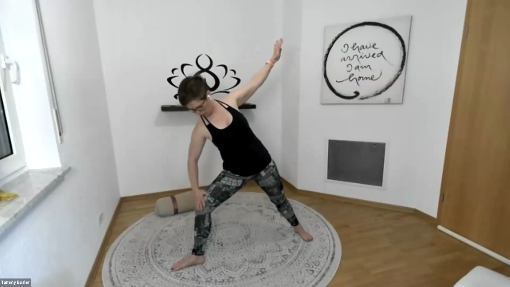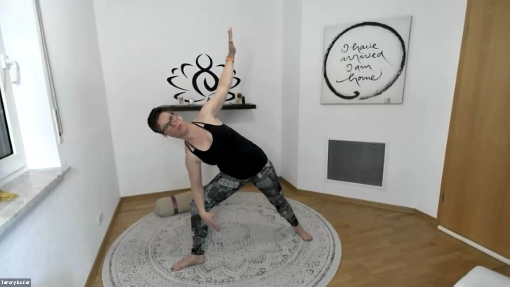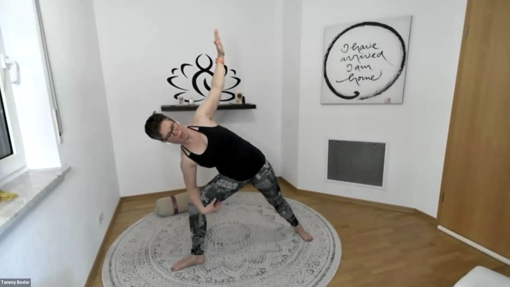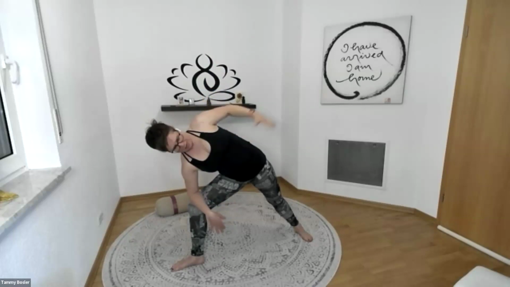And let's just start by taking the hand resting here or the elbow for Sura to protect your wrists here. So we'll bend this knee nice and deep. You might be feeling a nice deep stretch on the inner thigh here. That's okay.